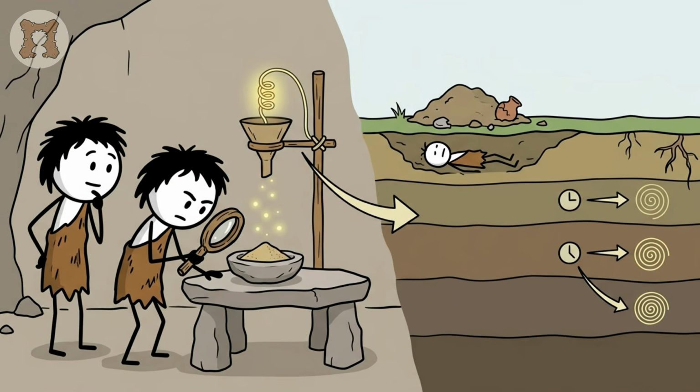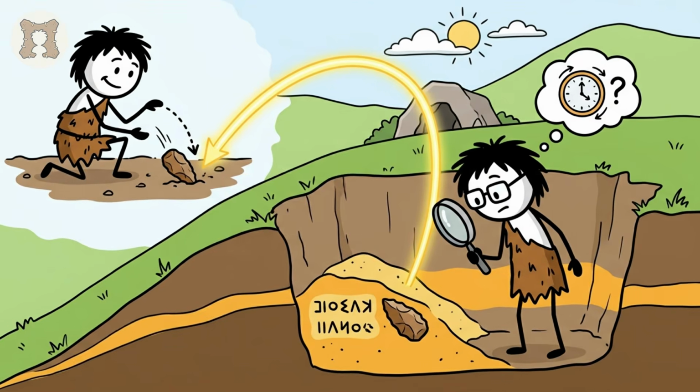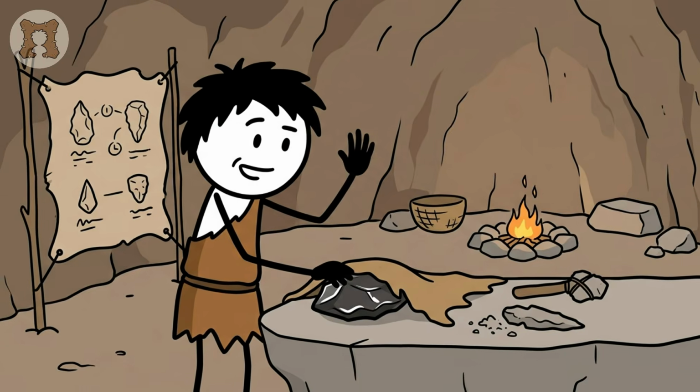By measuring the glow, scientists can estimate how long the sand has remained buried and, in turn, when the stone tool beside it was left behind. But that's only part of the story.